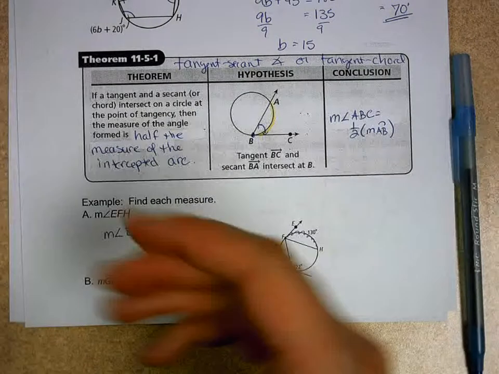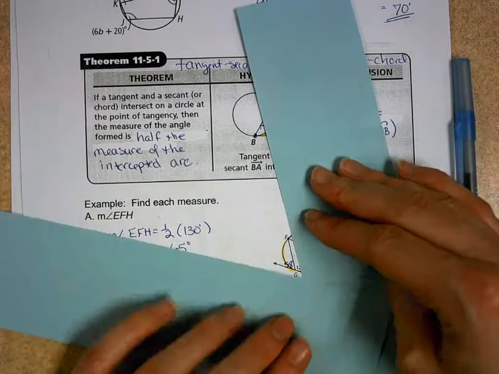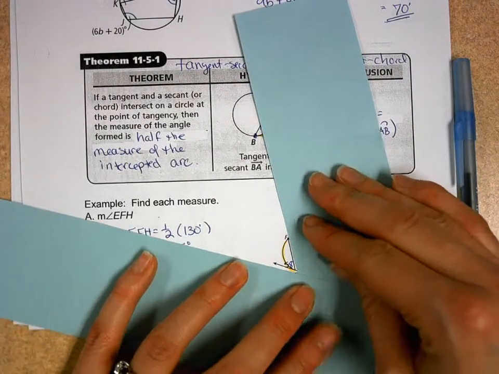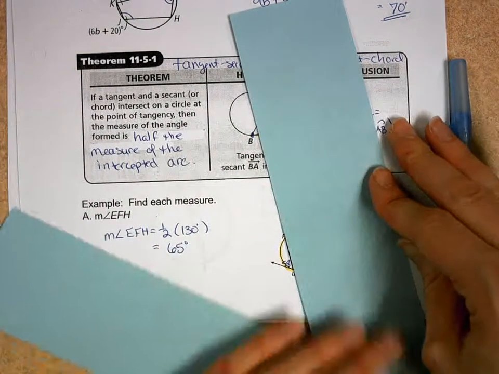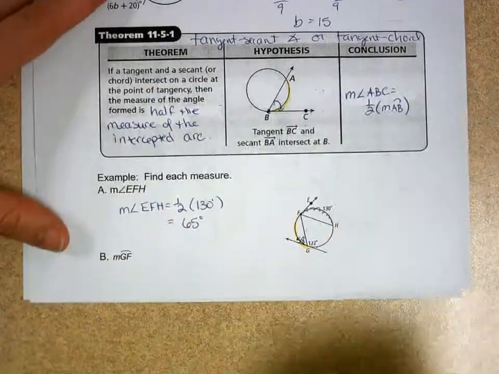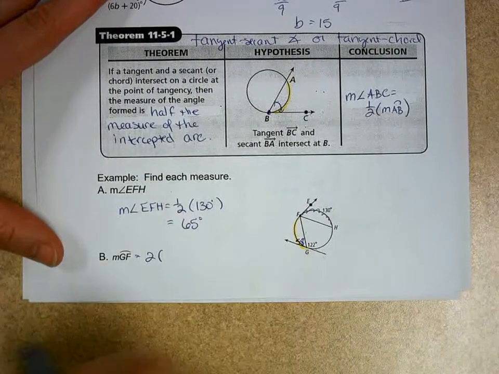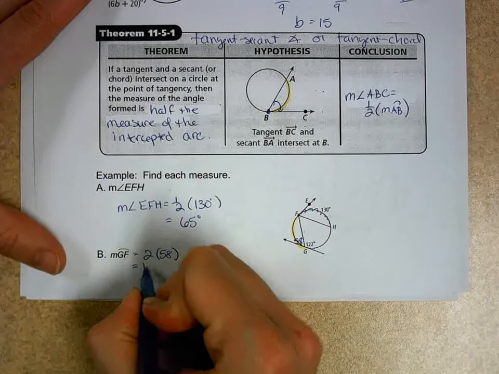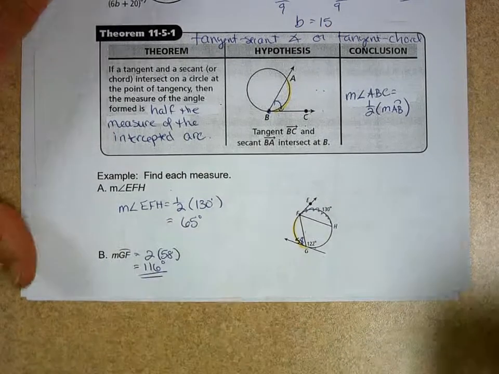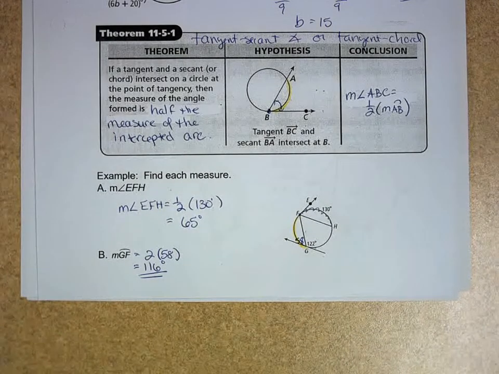Here's the cool part. Now that I know the angle, how am I going to go to the arc? Well, I'm going to do the opposite. Instead of dividing to get the angle, I'm going to multiply to get the arc. So it's 2 times 58. So what's that going to be? 116 degrees. Hopefully that kind of keeps you going on this.